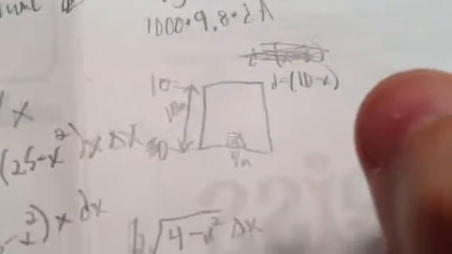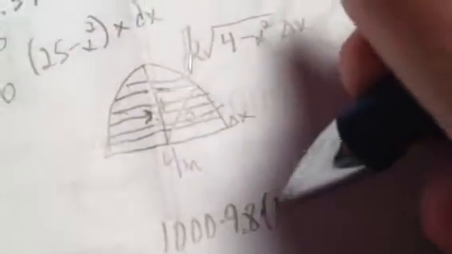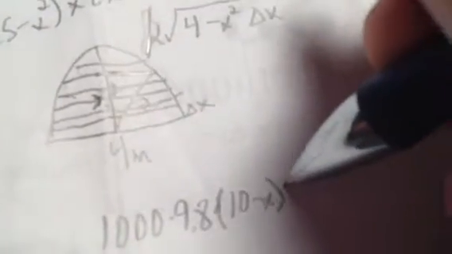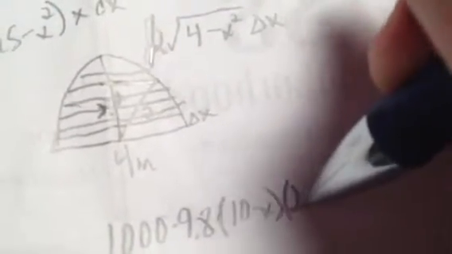Now we're going to plug everything into our equation. So we've got rho, g, d. I'm going to use parentheses. Remember, our depth, d, was equal to 10 minus x, times our area, 2 times the square root of 4 minus x squared, delta x.